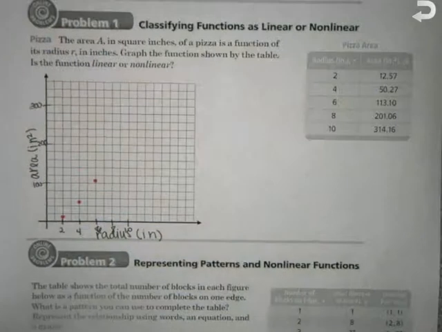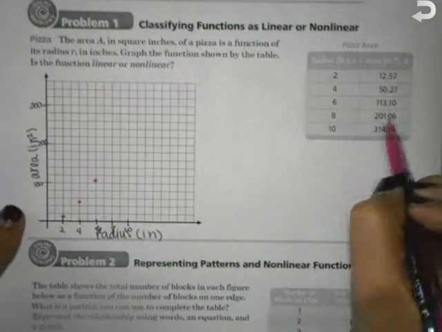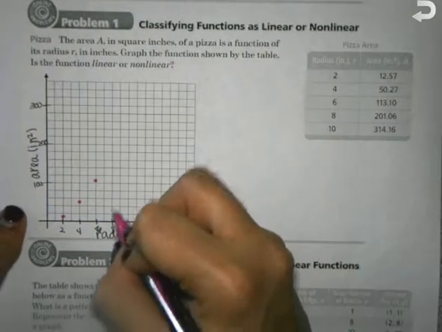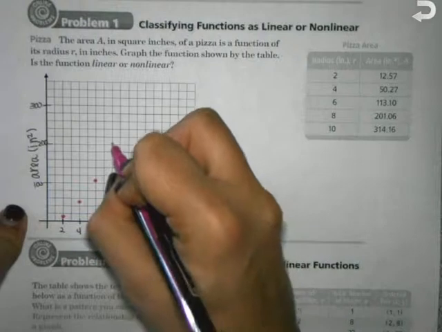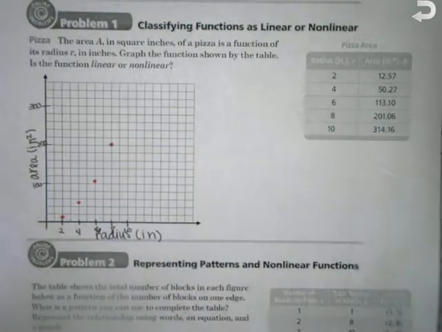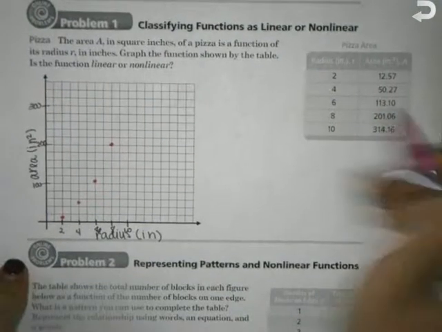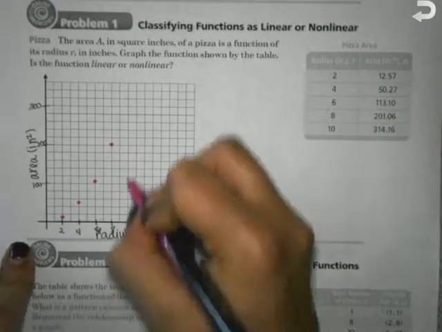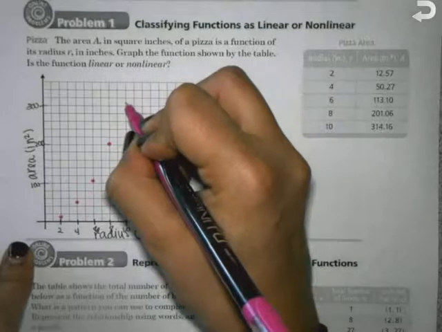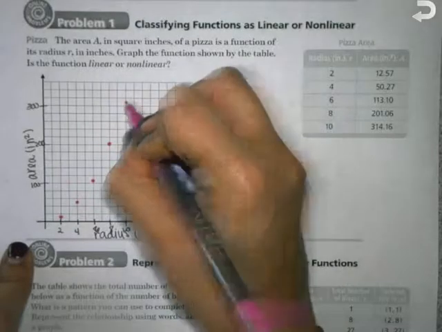When my radius is 8, the area is 201. So I'm just going to put that really, really close to 200. Are you guys okay with that? Like practically on top of it. And then the last one is when my radius is 10, the area is 314.16. So that's going to be 300, and 314 is going to be somewhere right here.